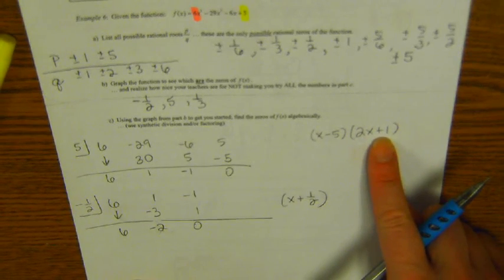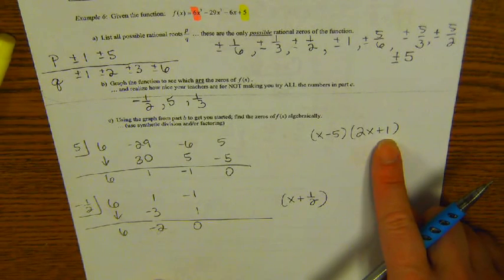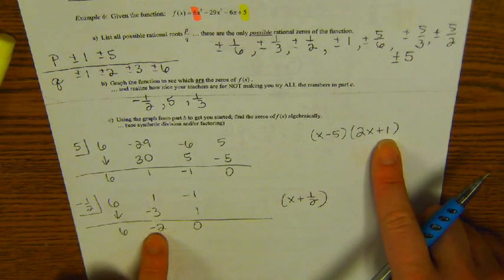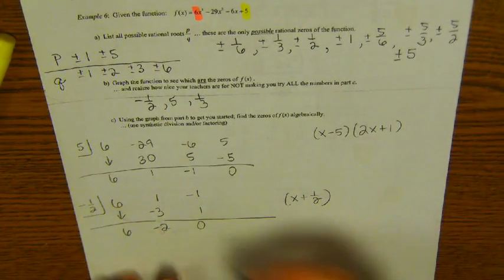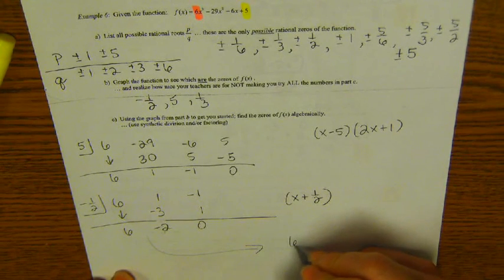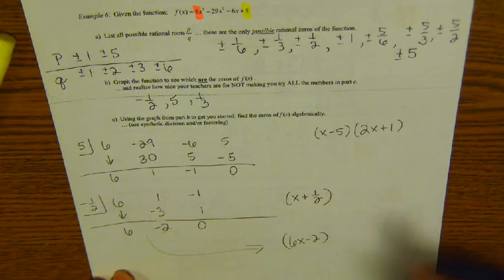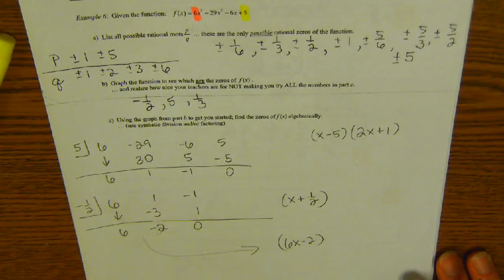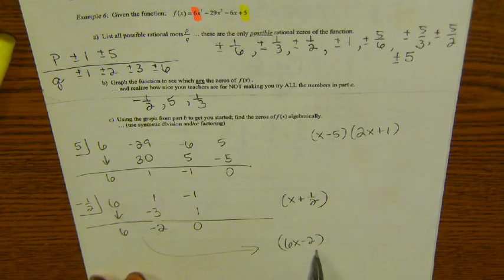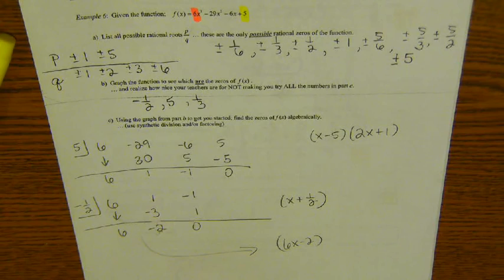Okay. And then I'm left with 6x minus 2. That's what this would be. Except 6x minus 2 I could leave that way, but technically I could take out a 2, couldn't I? Okay.